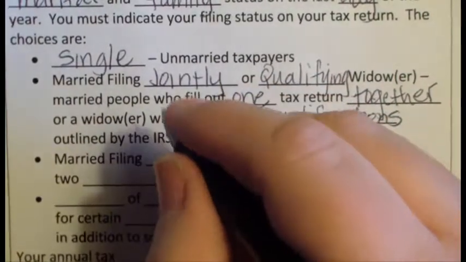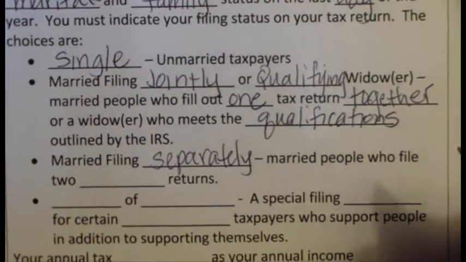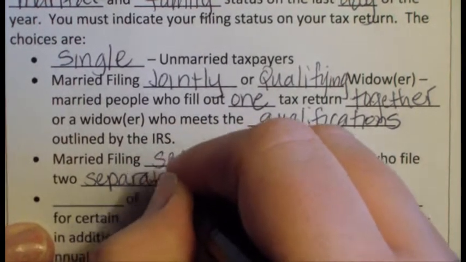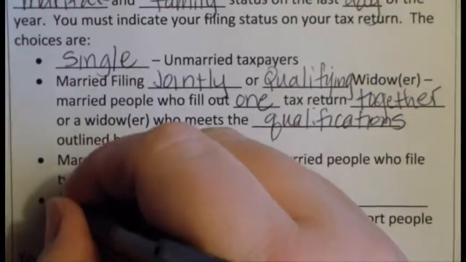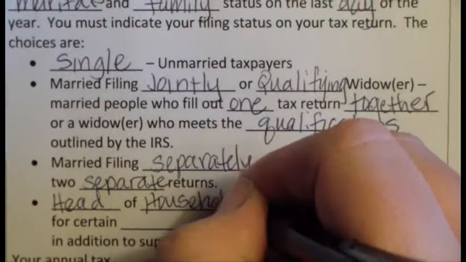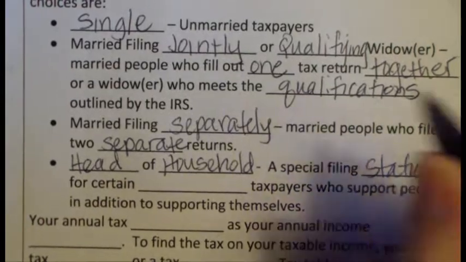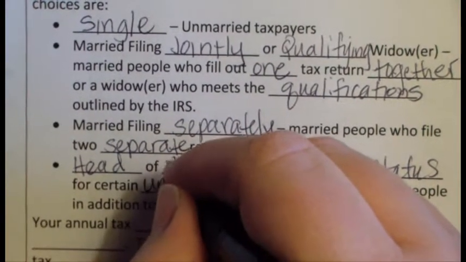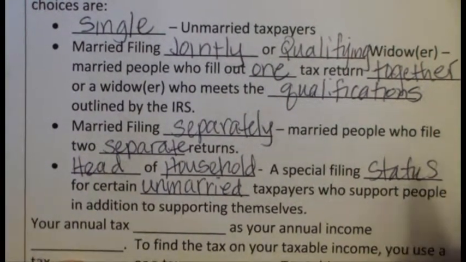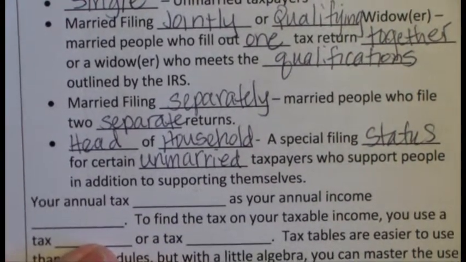Married filing separately is the next one. Married people who file 2 separate returns. And then head of household is the last one. And that's a special filing status for certain unmarried taxpayers who support people in addition to supporting themselves. Like I personally use head of household when I file my taxes because I'm unmarried, but I support my 2 children.